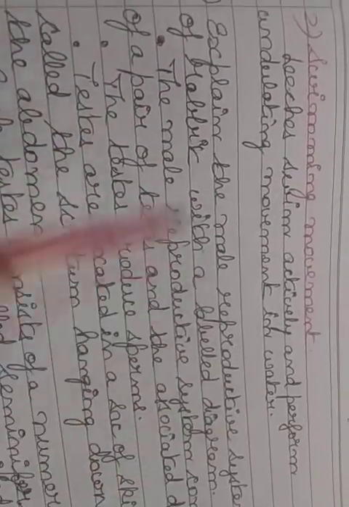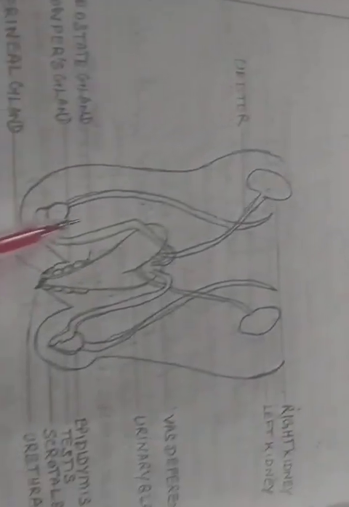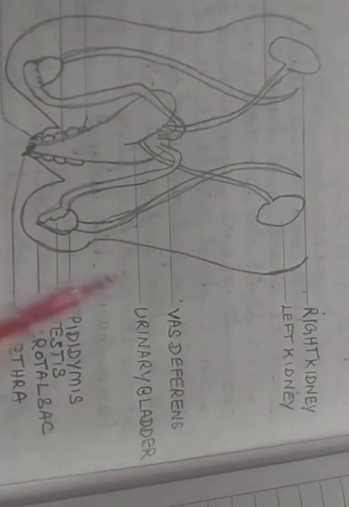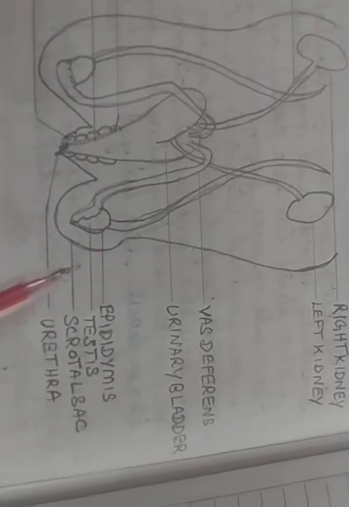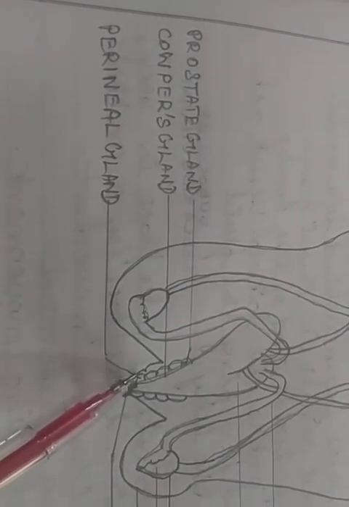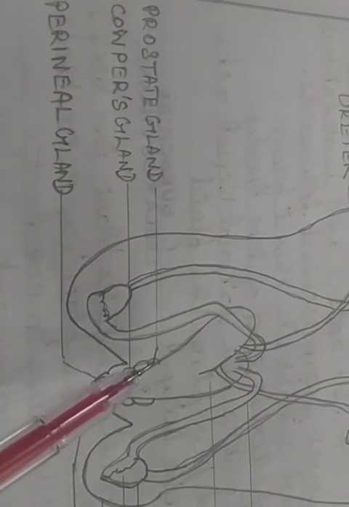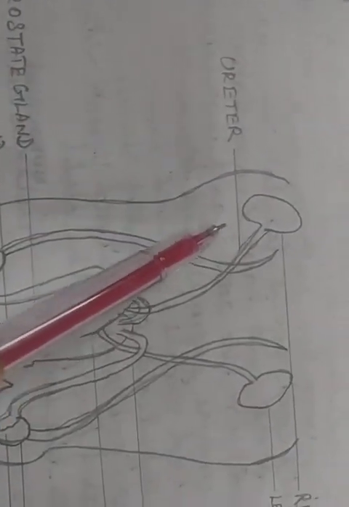Explain the male reproductive system of rabbit with a labeled diagram. Male reproductive system of rabbit diagram is this. This is the right kidney, this is left kidney, this is vas deferens and this one is urinary bladder, this is epididymis, this is testis and this is scrotal sac, then this one is urethra and this is perineal gland, this is Cowper's gland, this one is prostate gland and this is ureter. So the overall diagram is this.